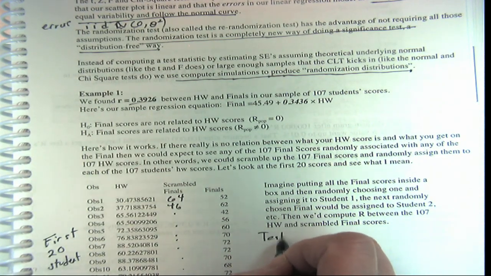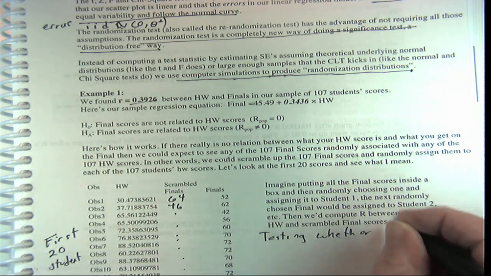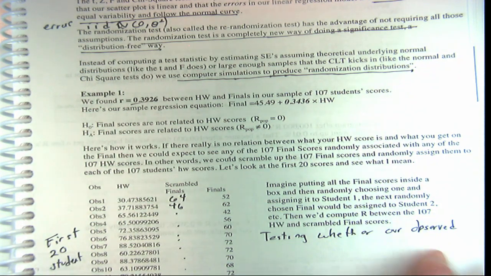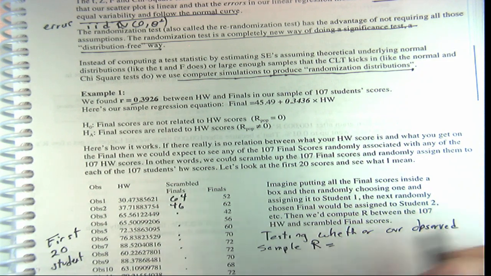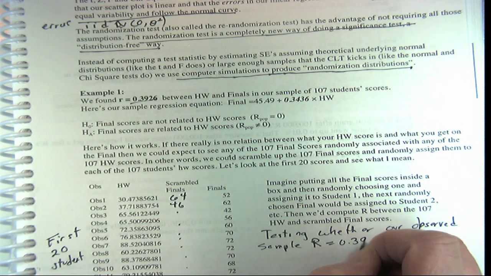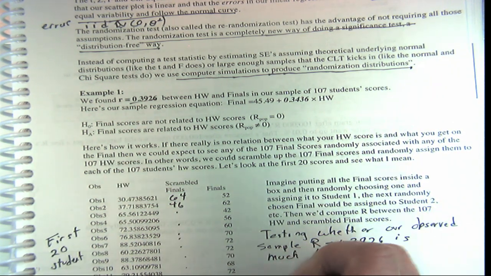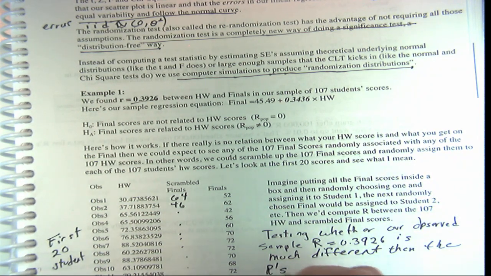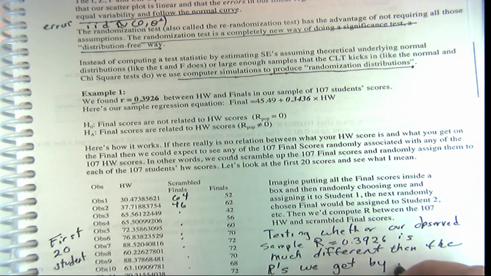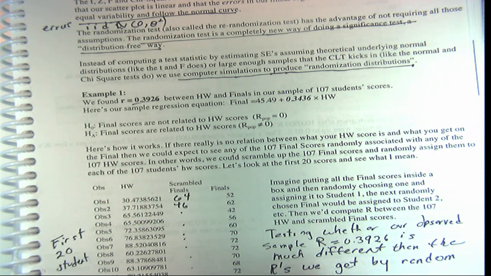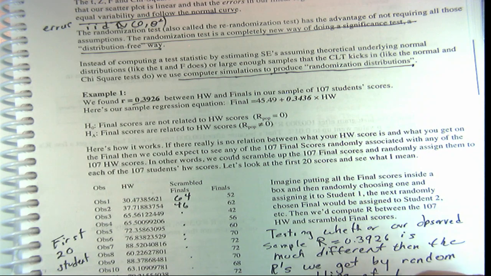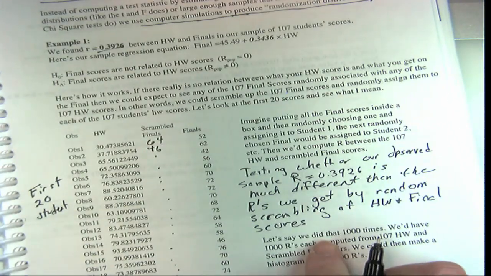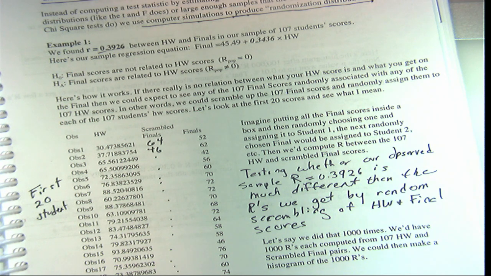Okay, so what are we doing? We're just testing whether R observed, this is our observed sample R equal to 0.3926, is much different than the R's we get by randomly scrambling those finals and just assigning them. The null says it's not going to be different. So we're going to see, is it different?